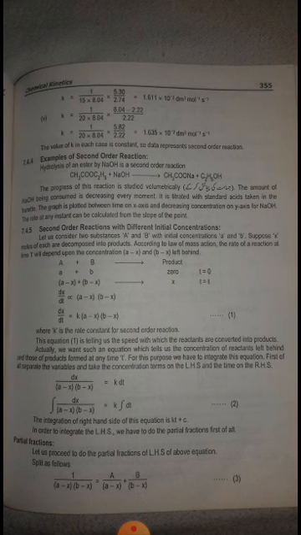dx/dt is directly proportional to the concentration of reactant present at that time, which is (a − x)(b − x). When we replace the proportionality sign with a constant, the final equation will be dx/dt = k(a − x)(b − x). Here k is the rate constant.